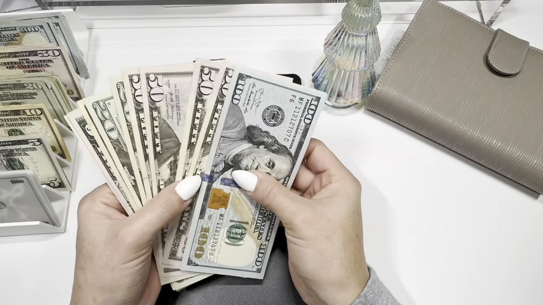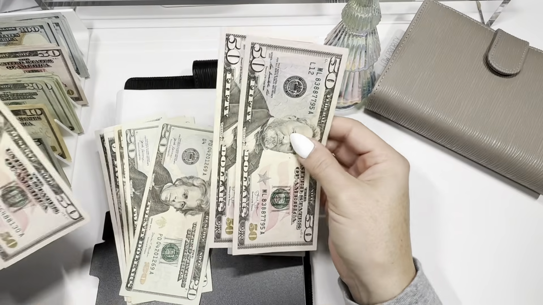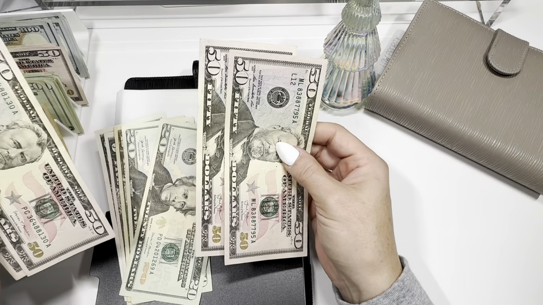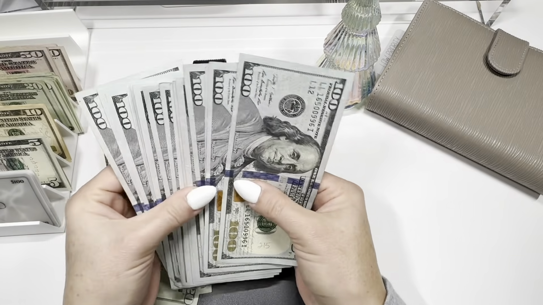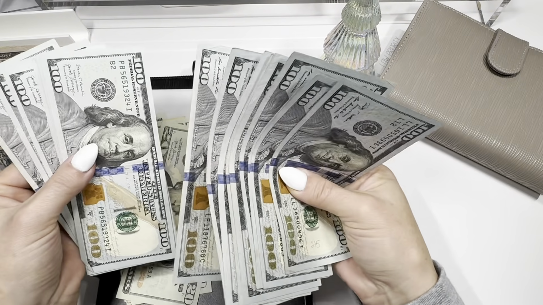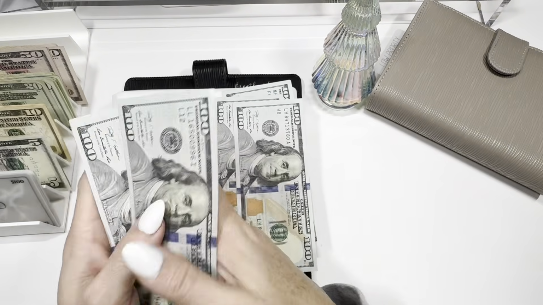Earthquake policy. We will do, we'll take 200. So 1, 2.